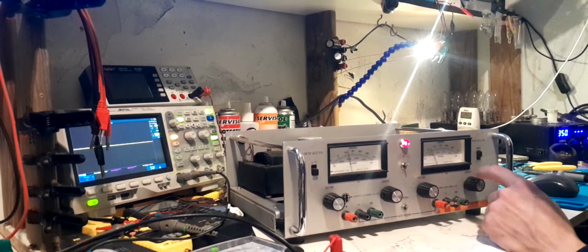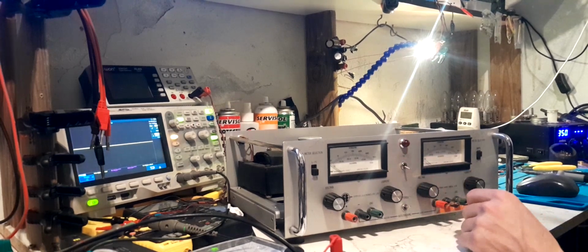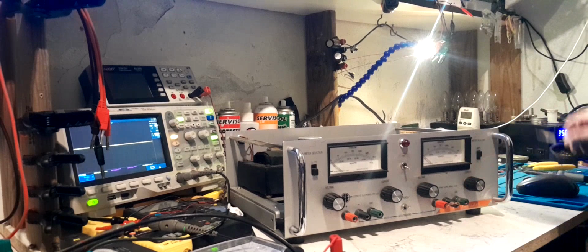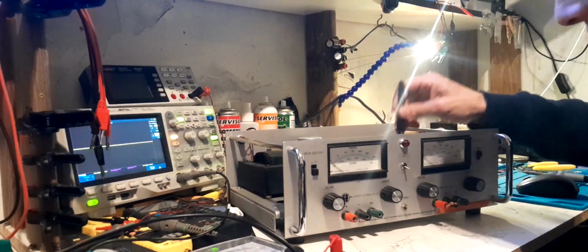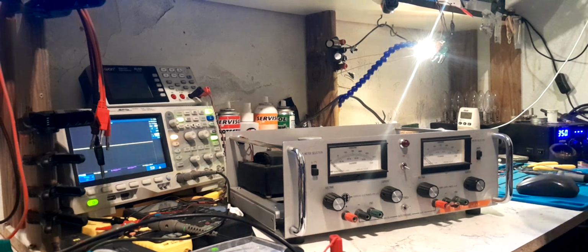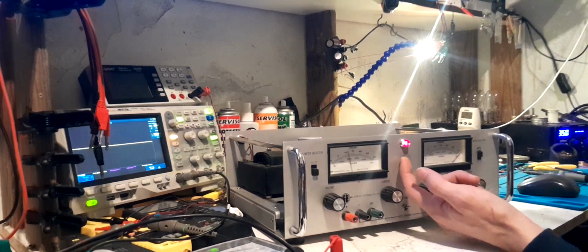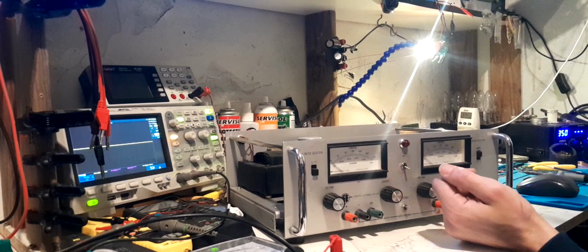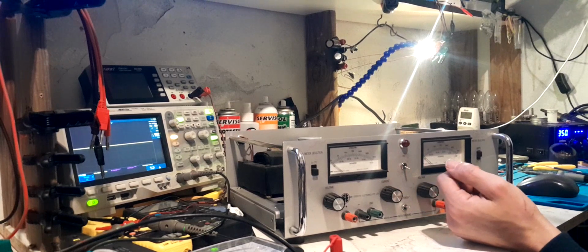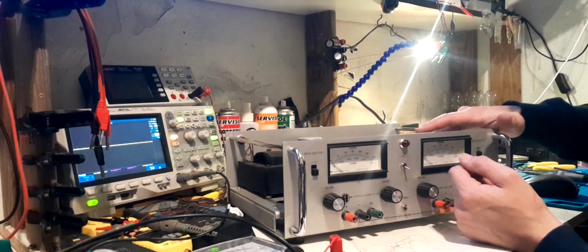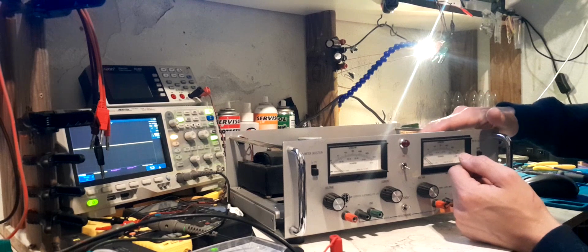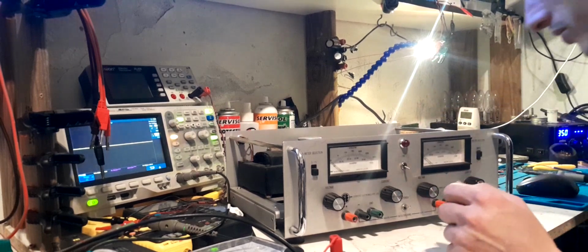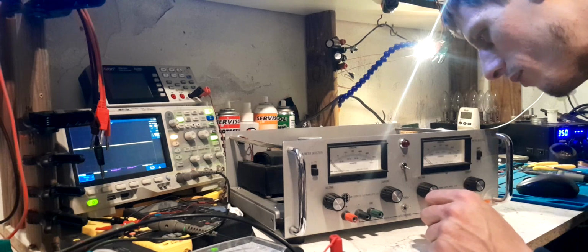So let's put the current at, say, I don't know, 400 milliamps. Let's turn it off. I'll short the cap out just to make sure it's discharged. Let's see what happens. Okay, I think that was putting out the whole 12 amps. I can feel the resistor getting warm.